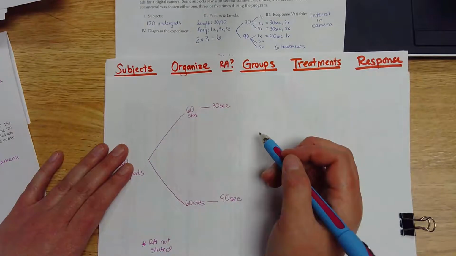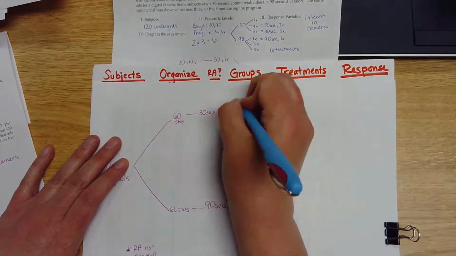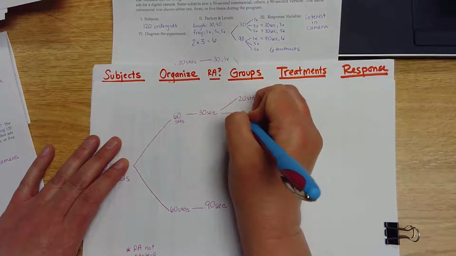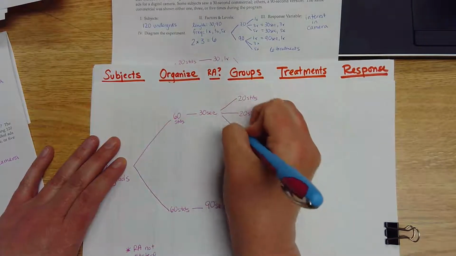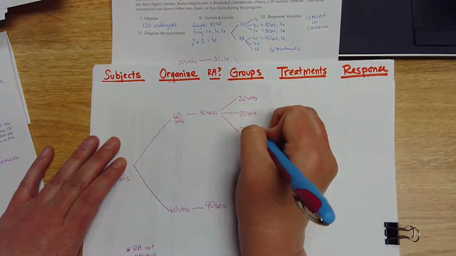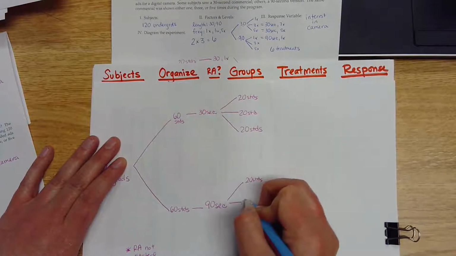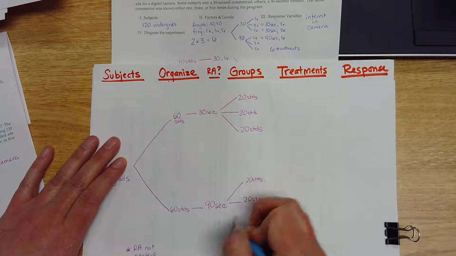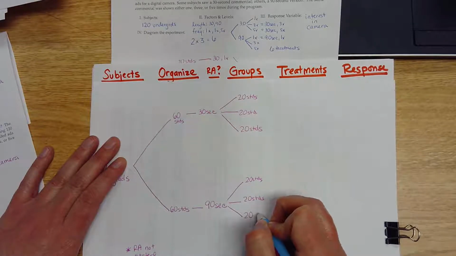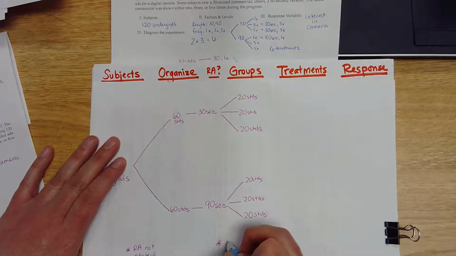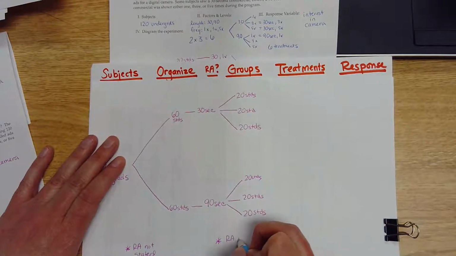And then each of these I'm going to split for this frequency. So I'm going to split each one of these 3 groups. So the 60 students is going to be 20 students, 20 students, and 20 students. And then I'll do the same thing with the bottom piece. Okay. And so we don't know if this was randomly assigned, so I need to put a second little caveat here. It says RA not stated.